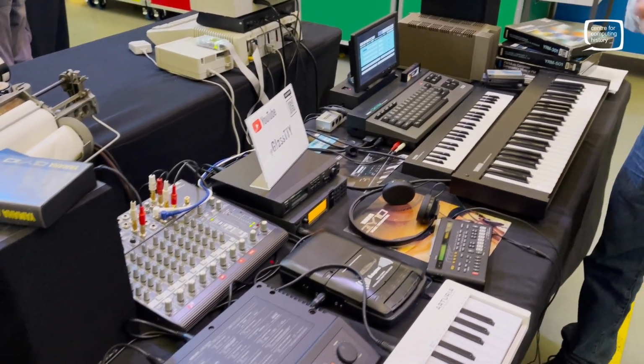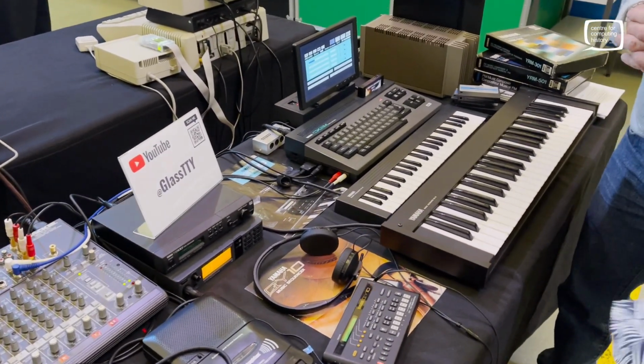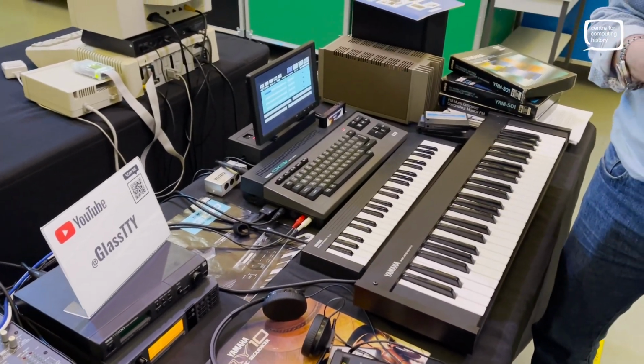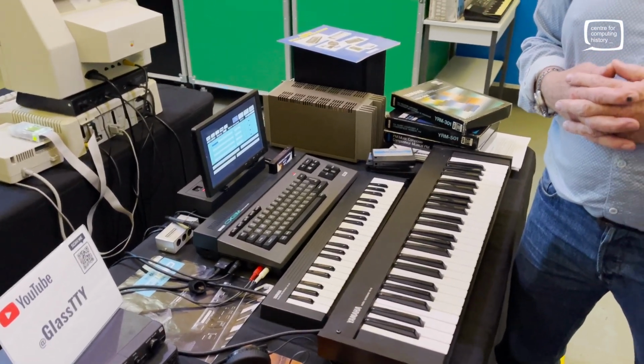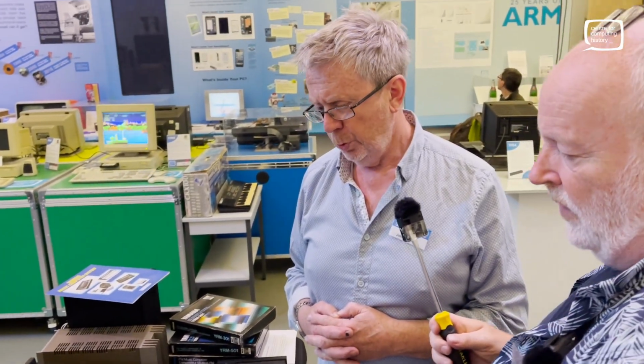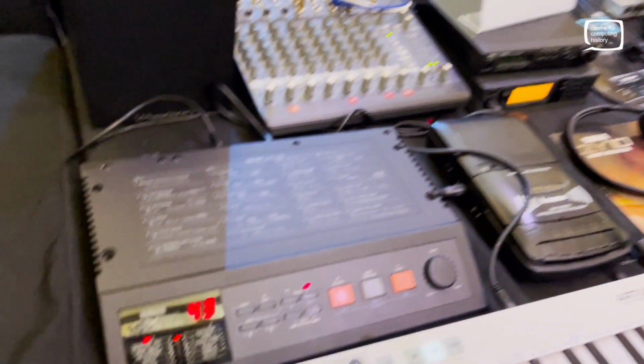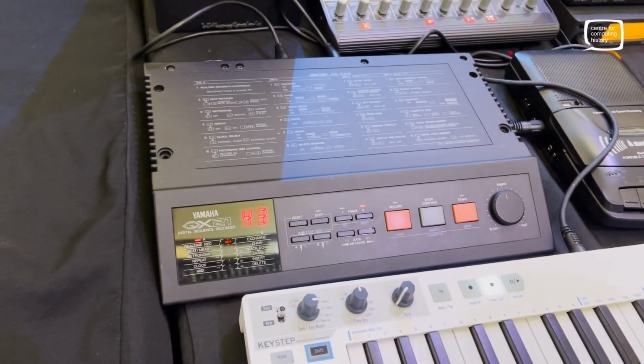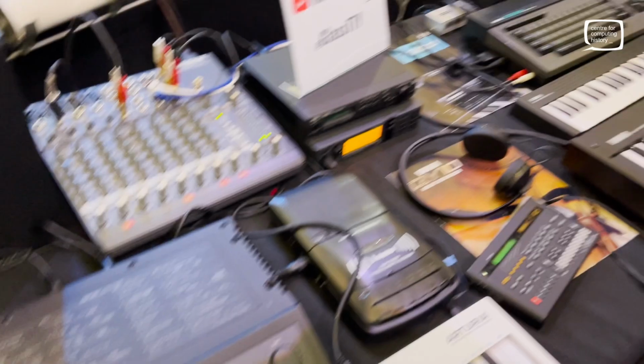5 or 6 MIDI channels being used there on a single track, handled by a Z80 from 1985, and I think it's pretty cool. So that's a software version of what this hardware machine is here. That's really good. I like it.